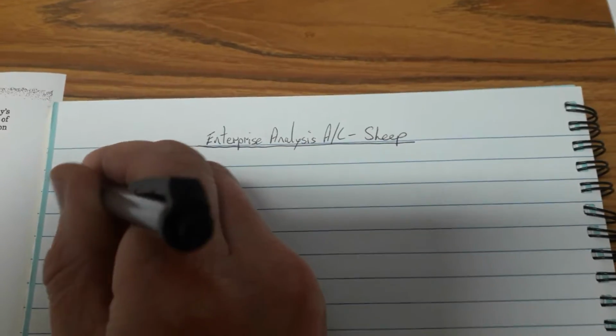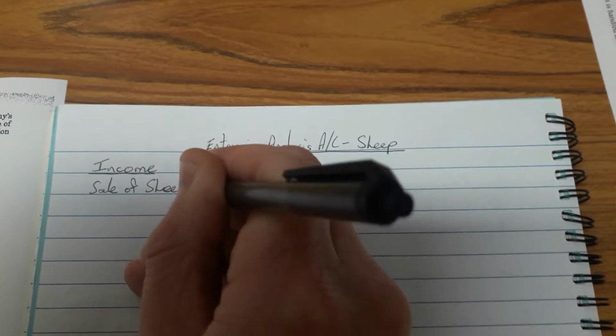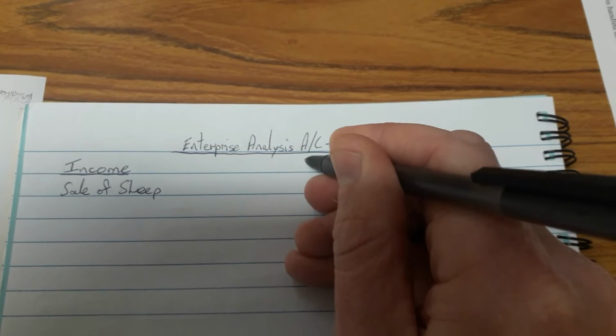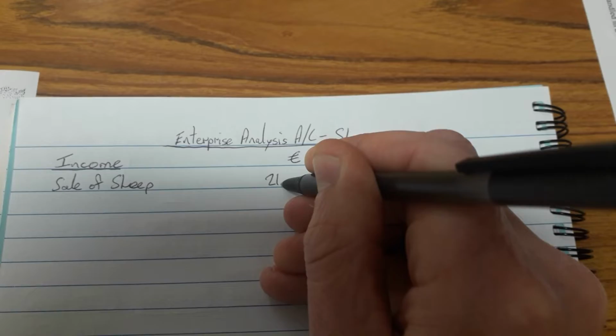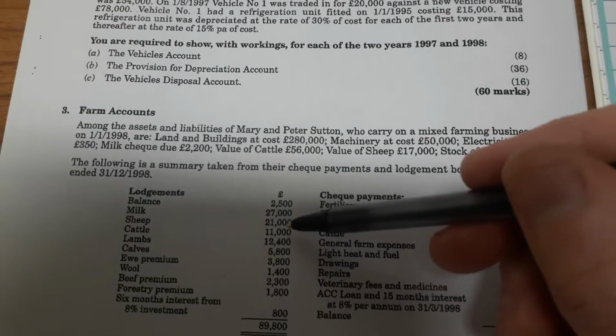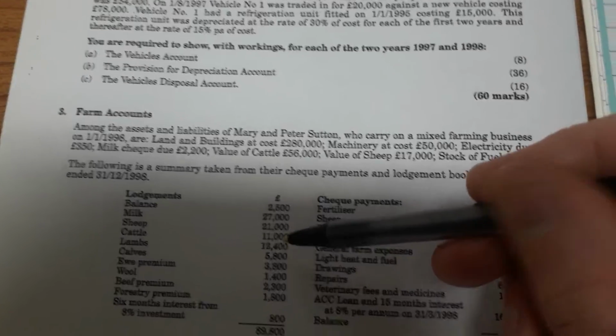So sale of sheep. And again, two columns. If you like, we'll put these here just to denote the columns. 21,000 in there. Next thing as we go down along, cattle, no. Lambs, that has to do with sheep, so it's 12,400.